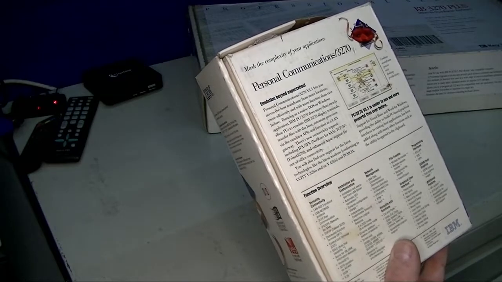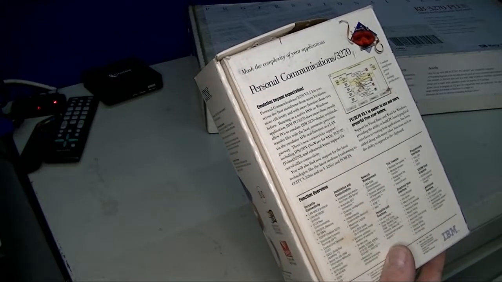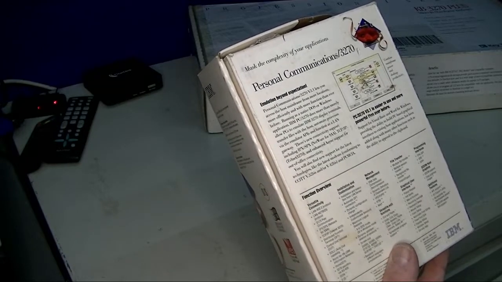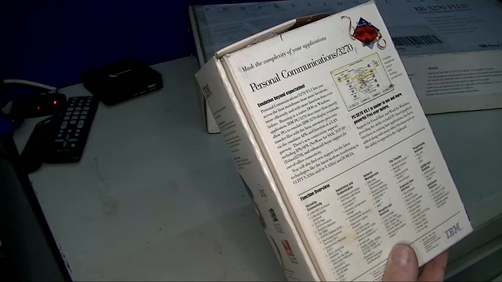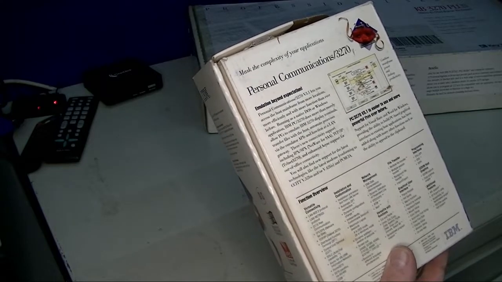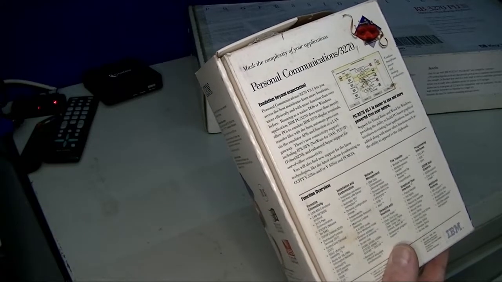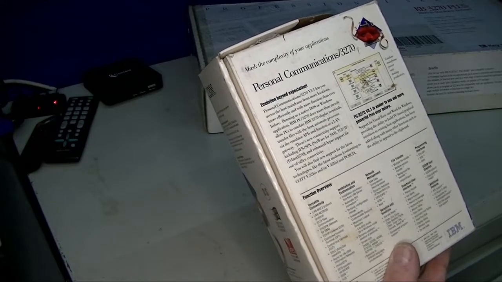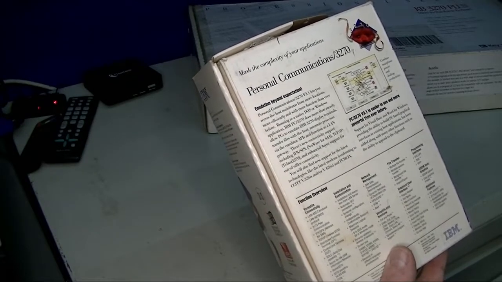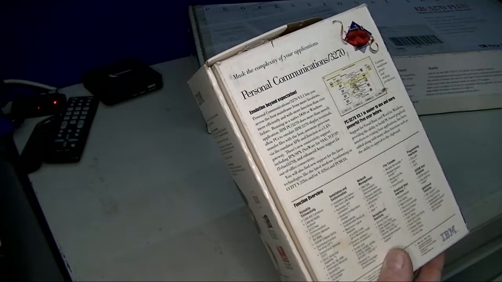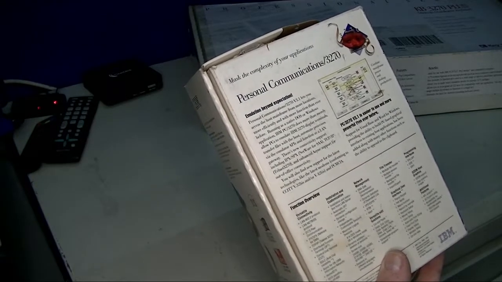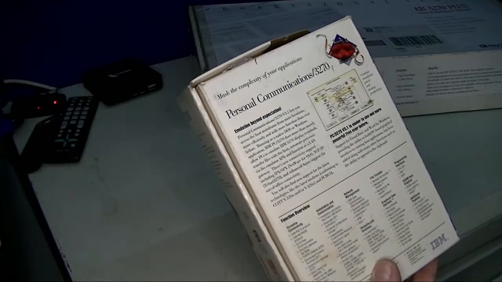And then PC 3270 version 3.1 is easier to use and more powerful than ever before. Support for Visual Basic and Word for Windows, providing the ability to build PC-based graphical interfaces to existing host applications, has been added along with many other functions, such as the ability to append to the clipboard. And that'll come in handy with my Visual Basic.